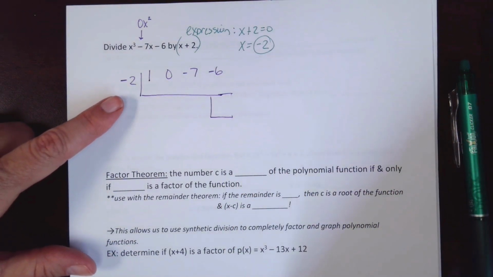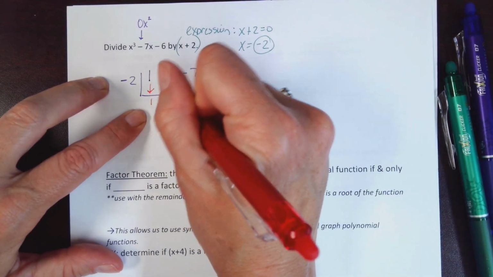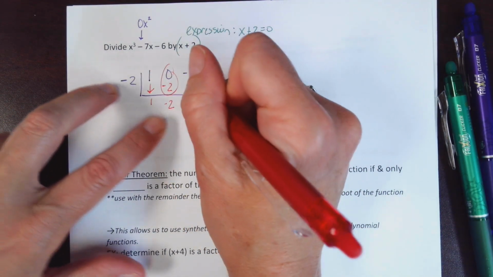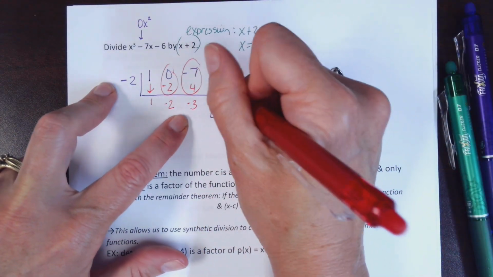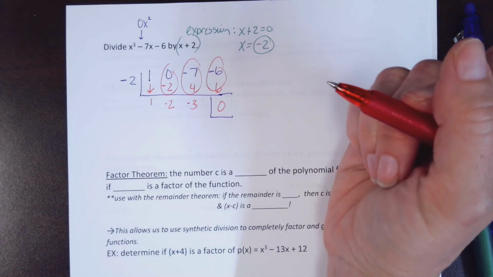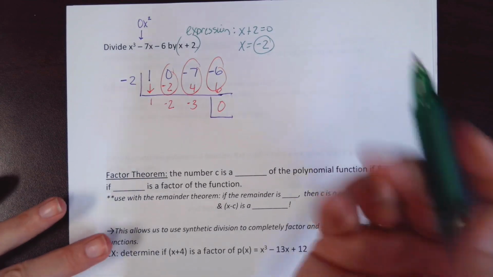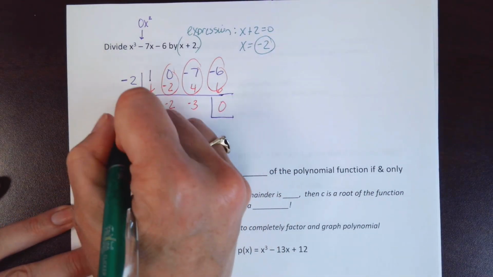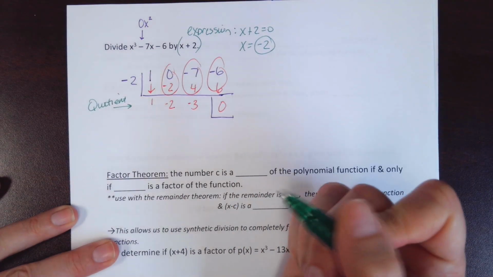So let's do this. Let's bring down that first term, multiply on the outside, add on the inside. And we got a 0 as our remainder. So that's helpful. Here we go. Let's interpret our quotient. What's our first term for our quotient going to be?